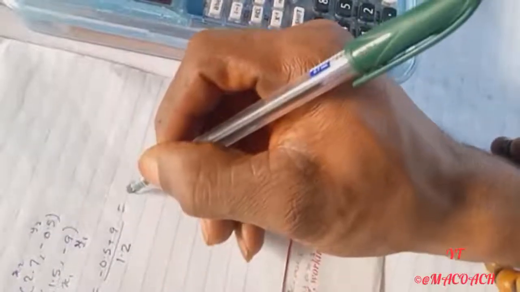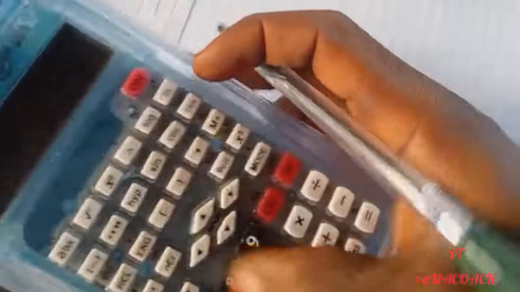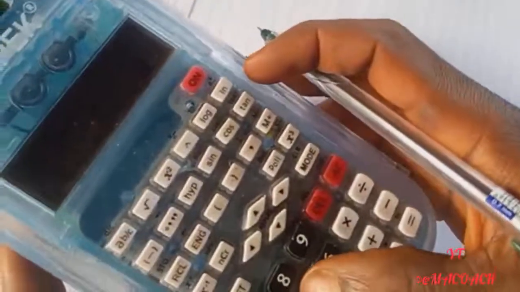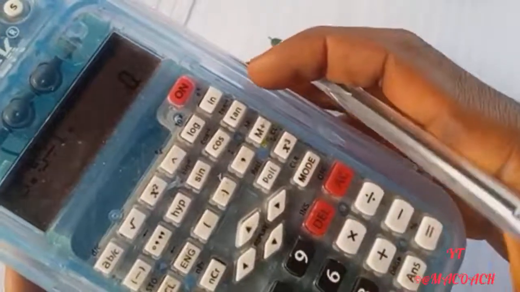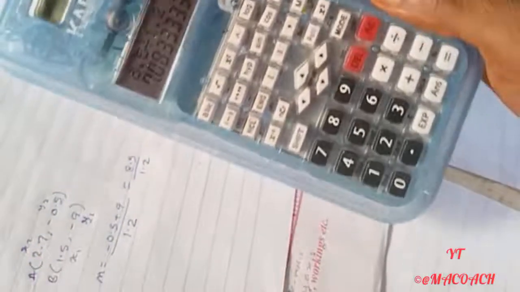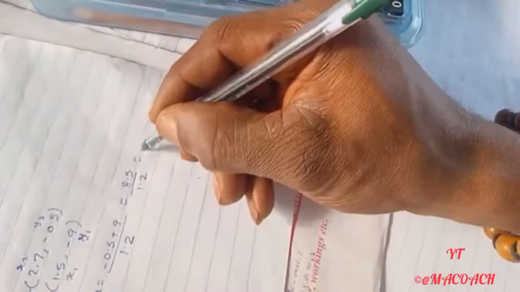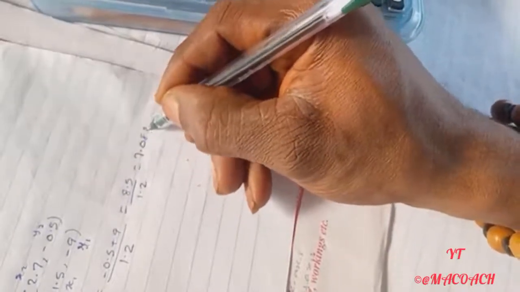So we have 8.5 divided by 1.2. Let's divide it now. We have 7.0833, so 7.08333.